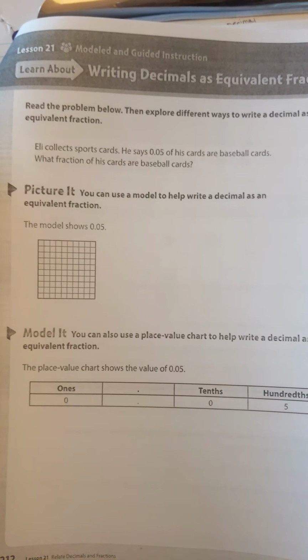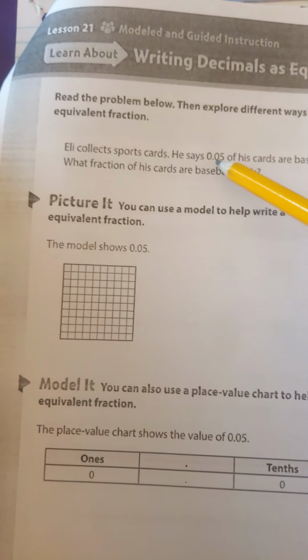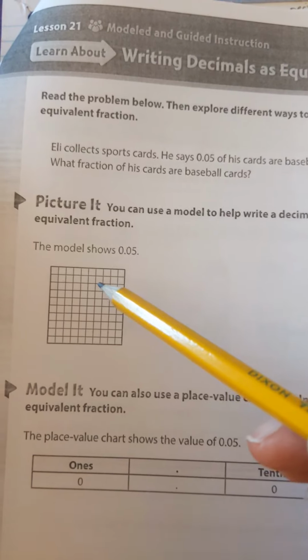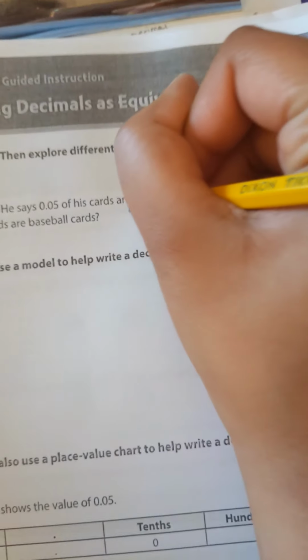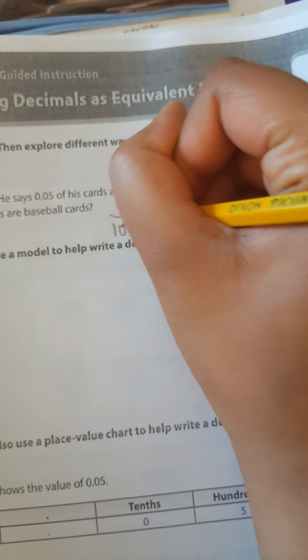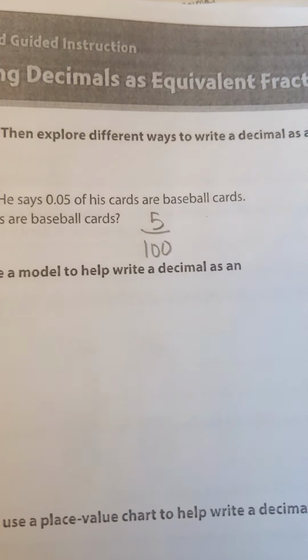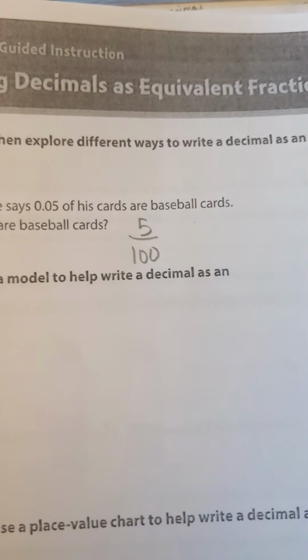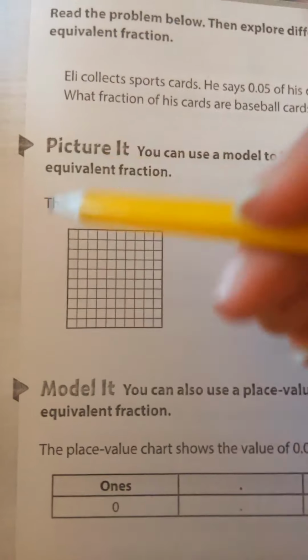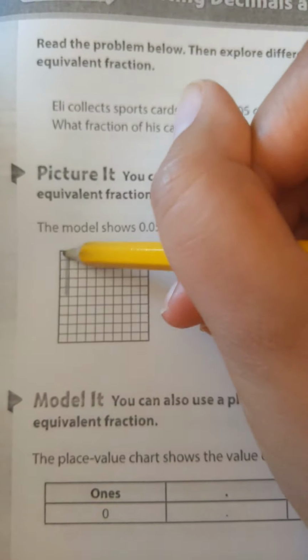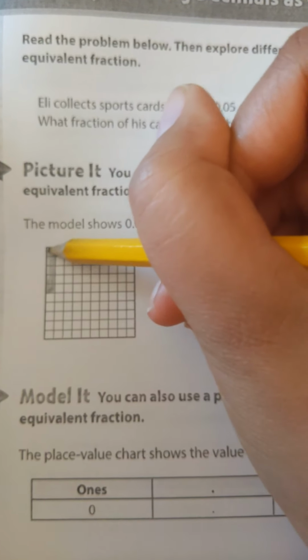All right. So if we know 5 hundredths, well, that's 5. That looks a little more familiar to you. 5 hundredths, 5 out of 100. This is shaded very lightly, so we can help.